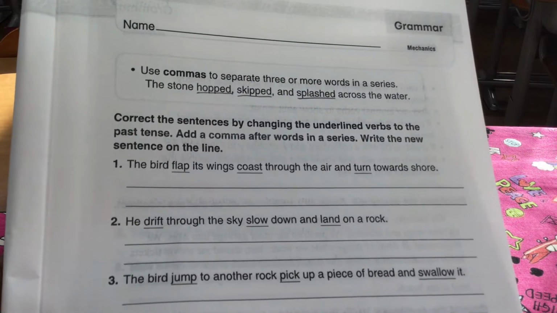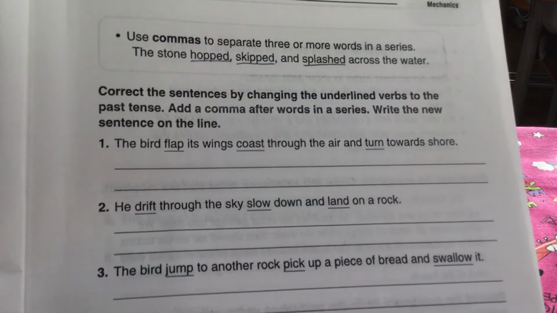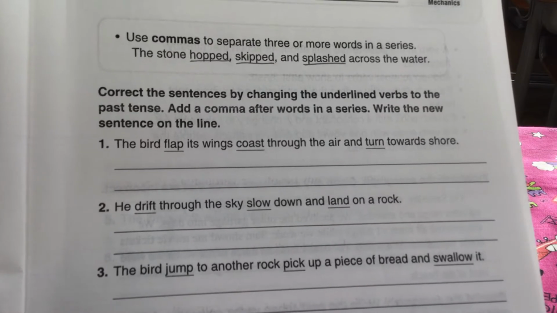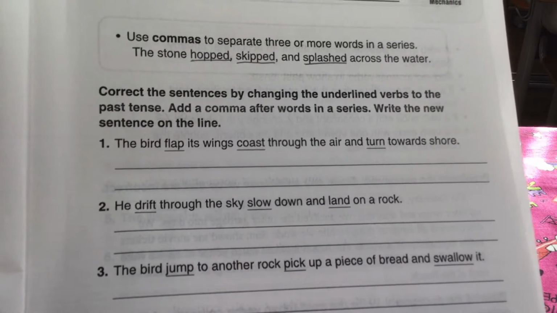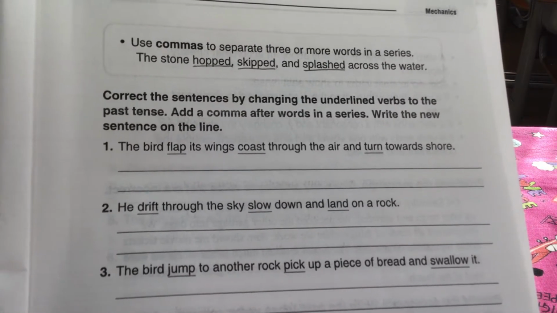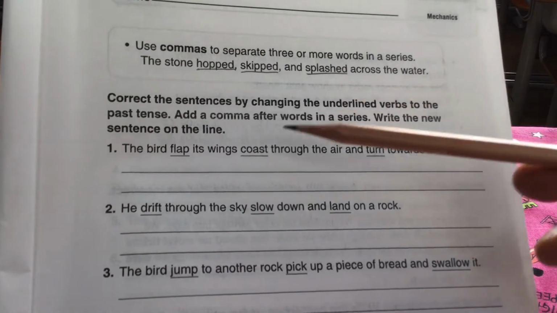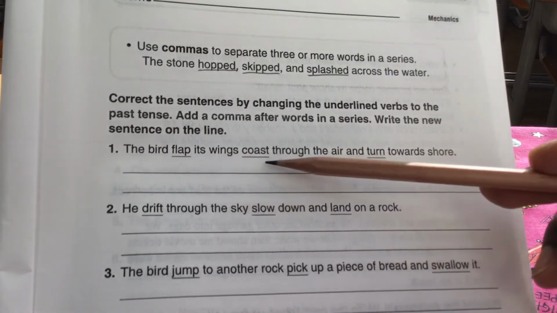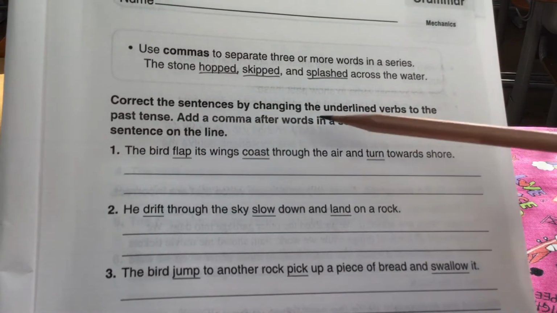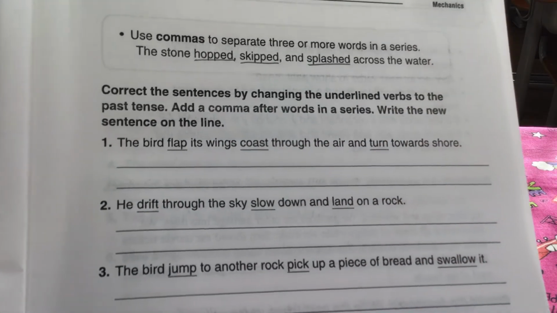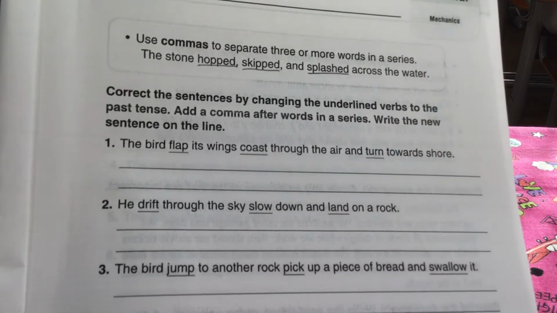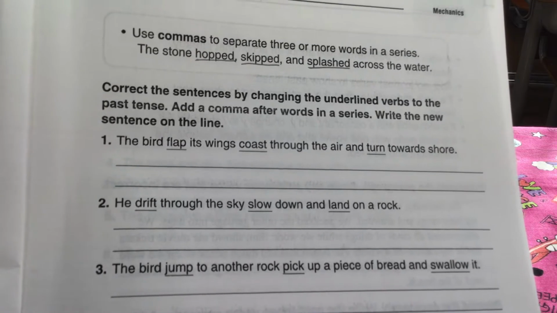Okay, as you know, I love these activities because I love to see you guys search where to either circle the mistakes or where you need to put in the corrections, okay? So we're going to change the underlined verbs into the past tense, okay? And then after that, we're going to add a comma after the words in a series. Please listen to me as I read sentence number 1.